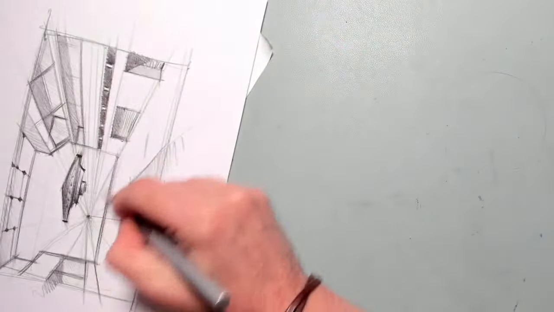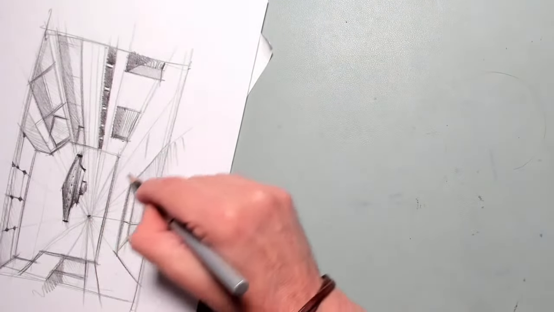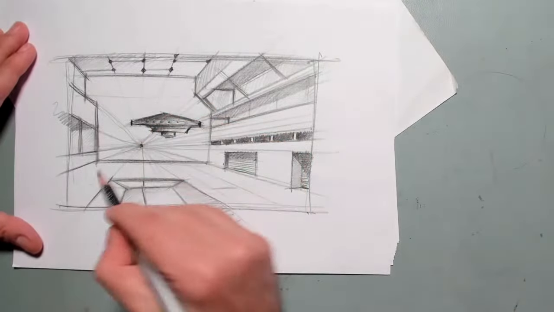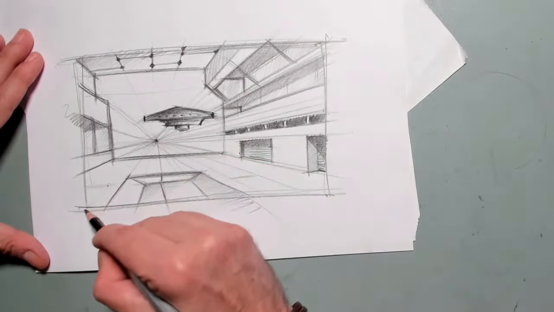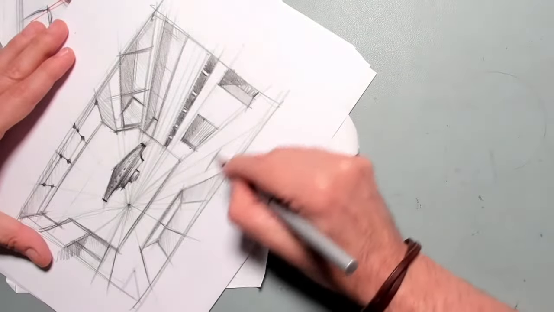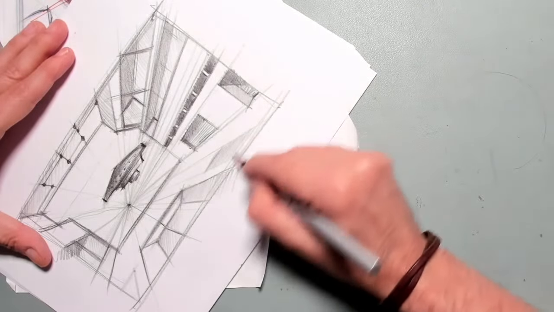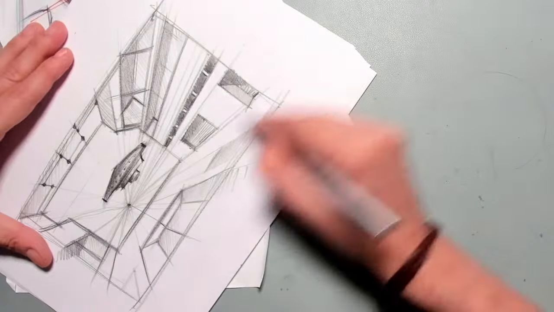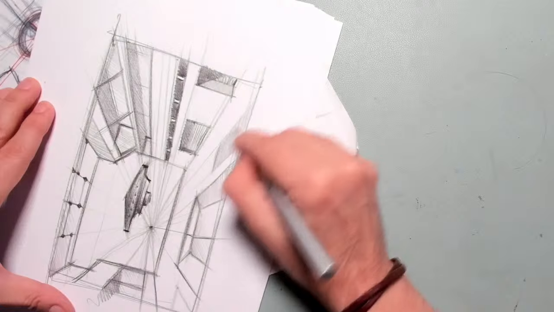Okay, so let's make this sort of waiting area. I always use my point perspective. It's there, so it's like that. So how do I do it? Well, let's imagine this is all made of rubber, a sort of rubber surface.